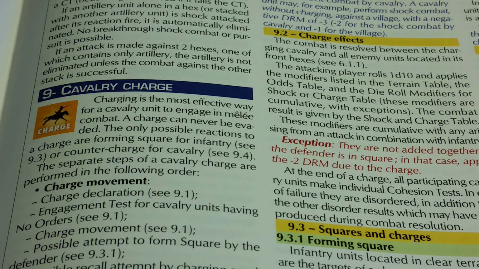Countercharge. If the target of the charge or pursuit is a cavalry unit which is neither disordered nor routed, and which is being charged through one of its front hexes, it may attempt to countercharge. The unit makes an engagement test before resolution of the original charge and adds a DRM of +2 if it is a non-heavy cavalry countercharging heavy cavalry. This is the only case in which this DRM is used.